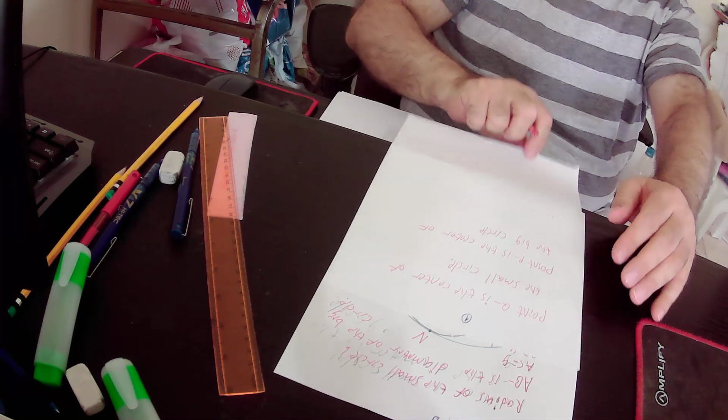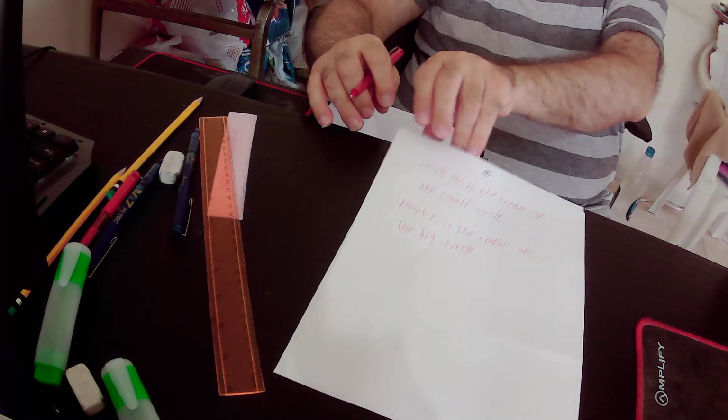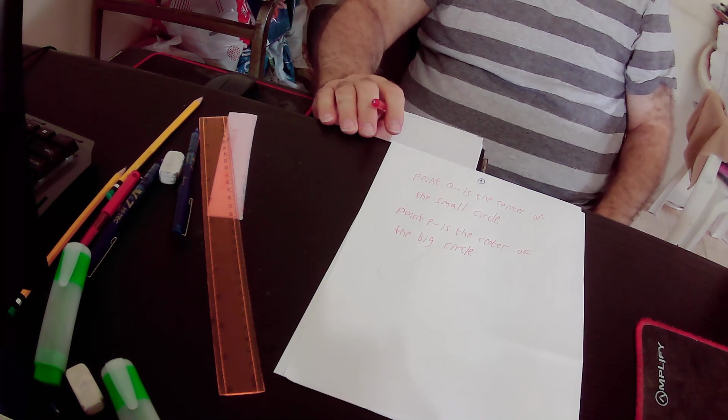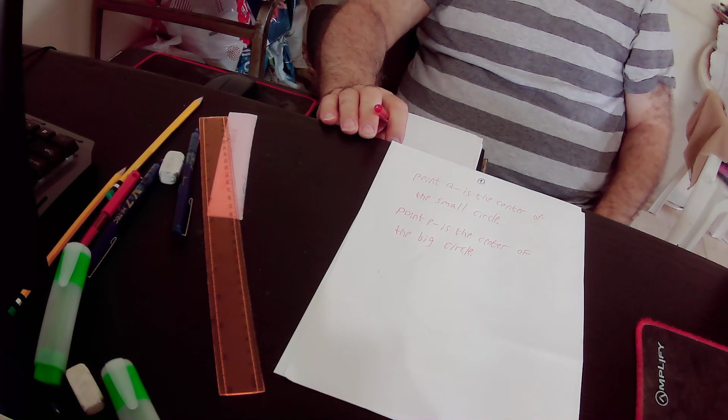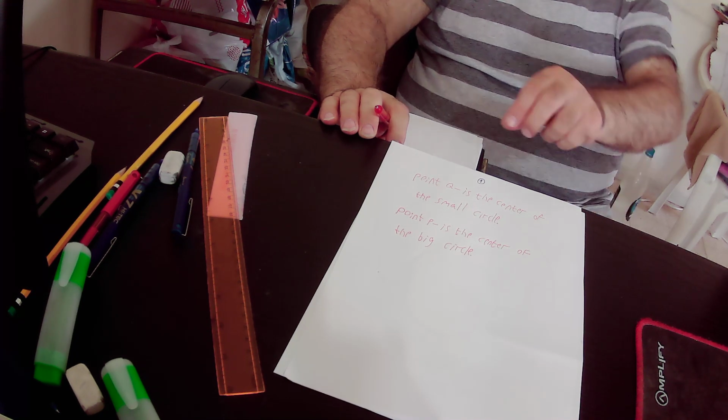So I will read again the things that I wrote. Point Q is the center of the small circle, and point P is the center of the big circle.